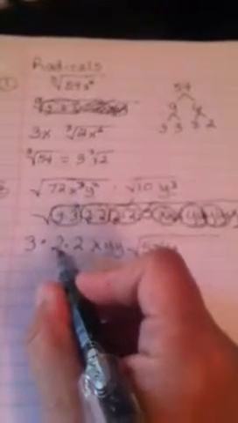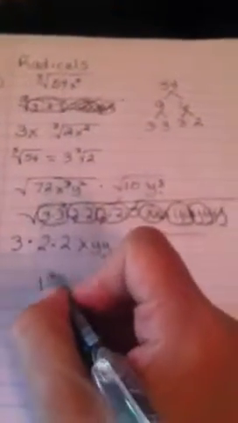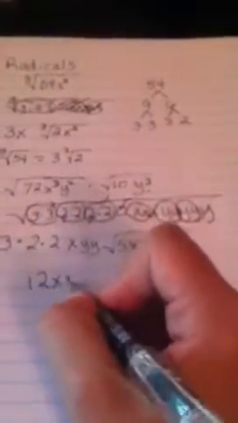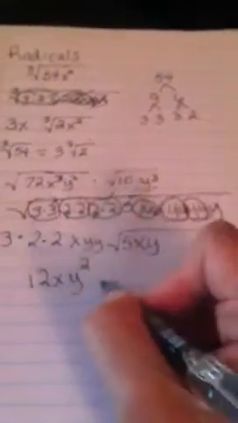And let's clean our answer up a little bit. 3 times 2, 6, times 2, 12. I have 2 y's, so write that as y squared. And then underneath I have 5xy. And then that's it for that problem.